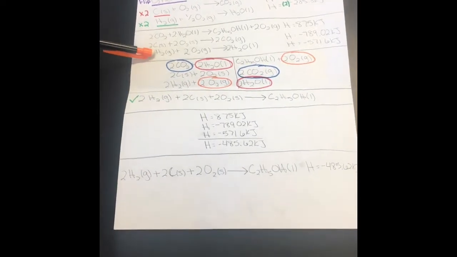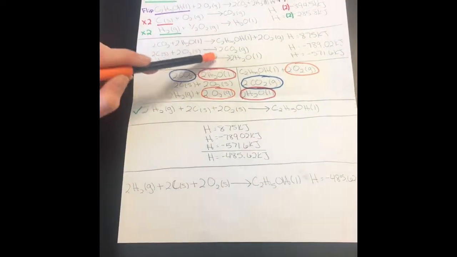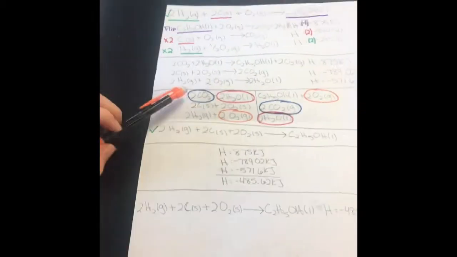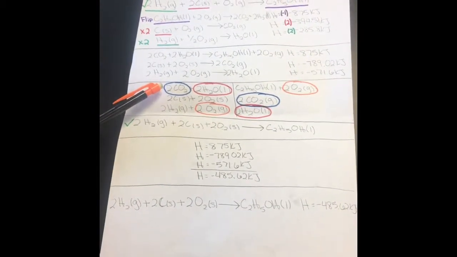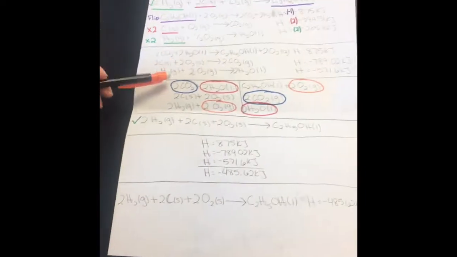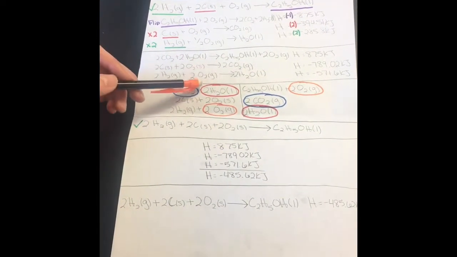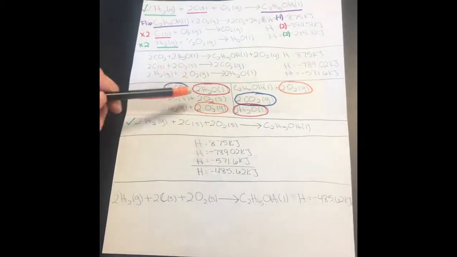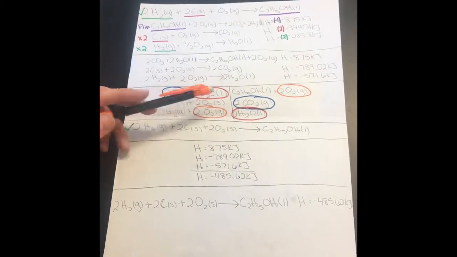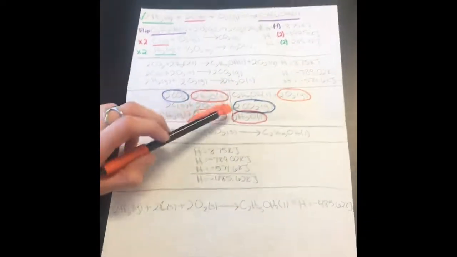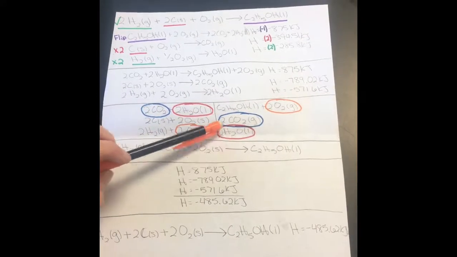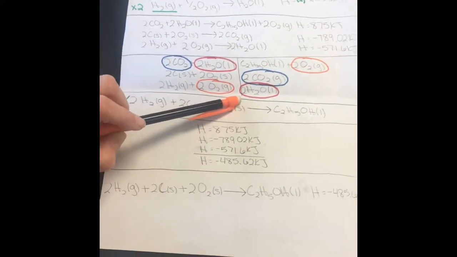And this one is 2H2 plus O2 with the product of 2H2O, because this whole row is multiplied by 2. So whenever you lay out all of the products and reactants, you have 2CO2 plus 2H2O, and then 2C plus 2O2 and 2H2 plus O2 as your reactants. And for your products, you have C2H5OH plus 2O2, and then 2CO2 and 2H2O.